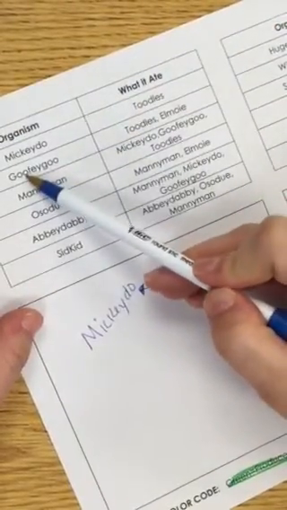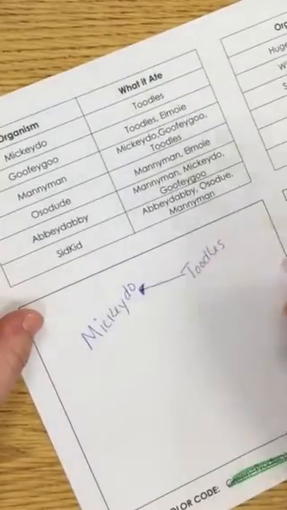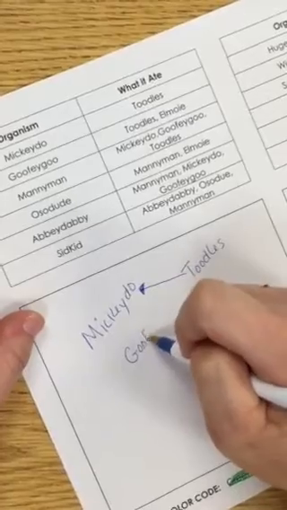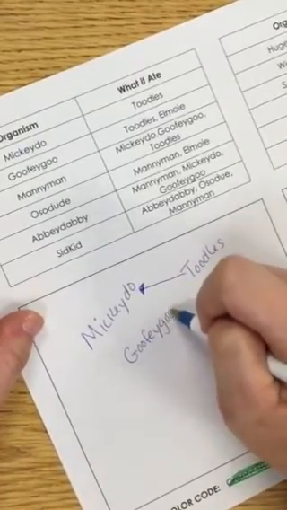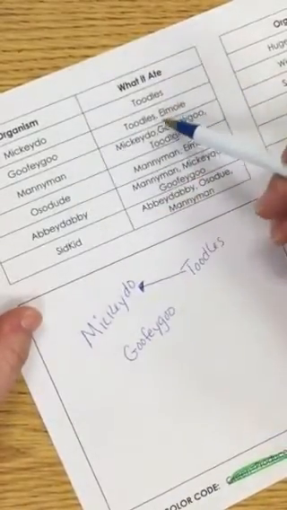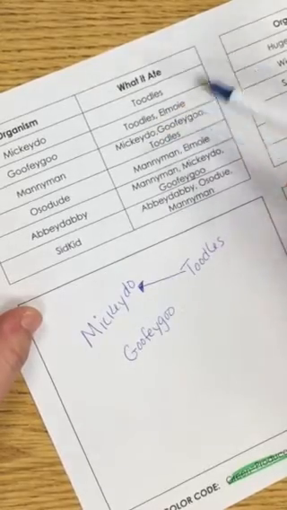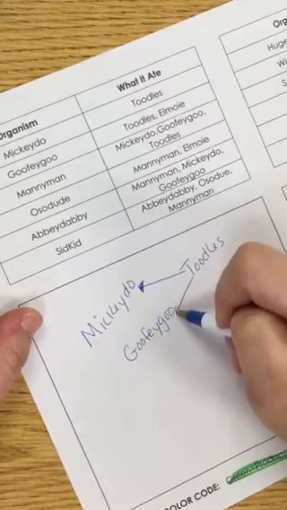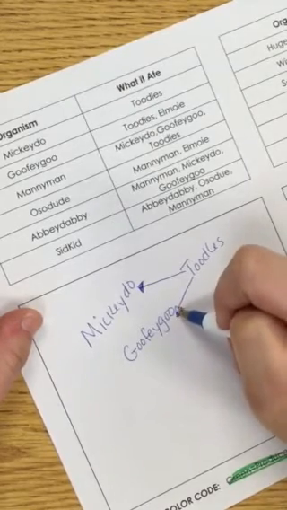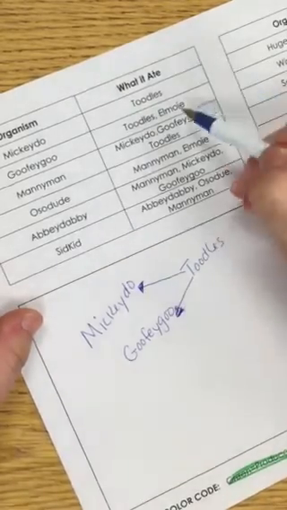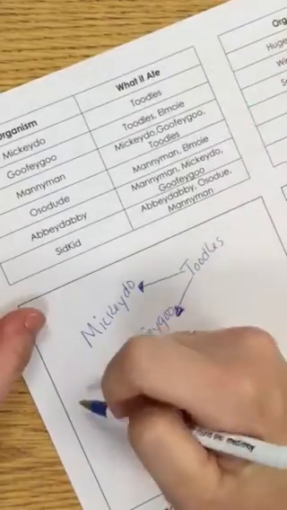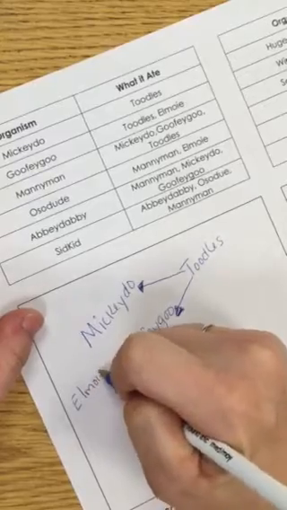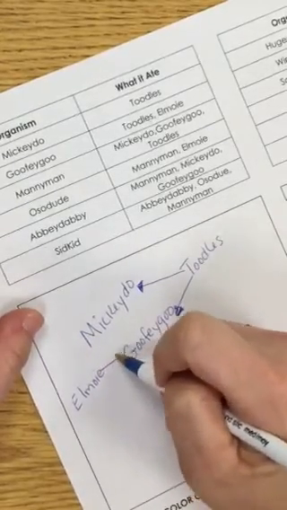The next one is Goofy Goo. So you're going to write down Goofy Goo. And Goofy Goo ate Toodles and Elmo-y. I already have Toodles written down here, so I'm just going to make an arrow from Toodles to Goofy Goo. But I don't have Elmo-y written down yet, so I do need to add that. Put that over here and draw an arrow from Elmo-y to Goofy Goo.